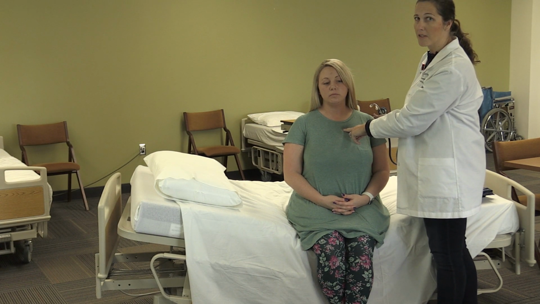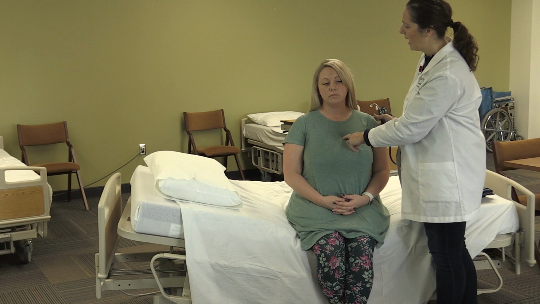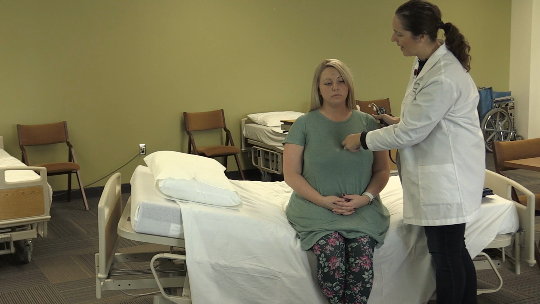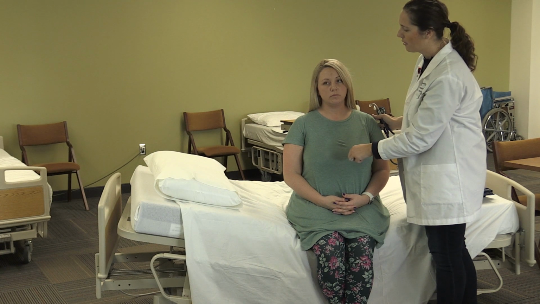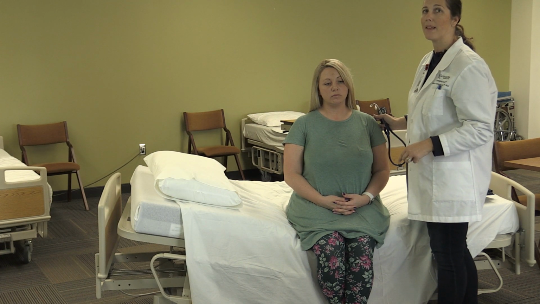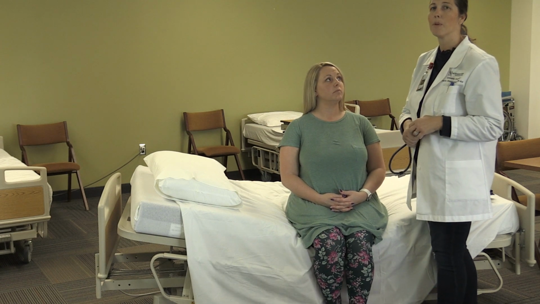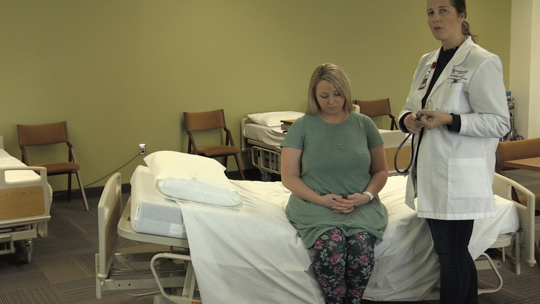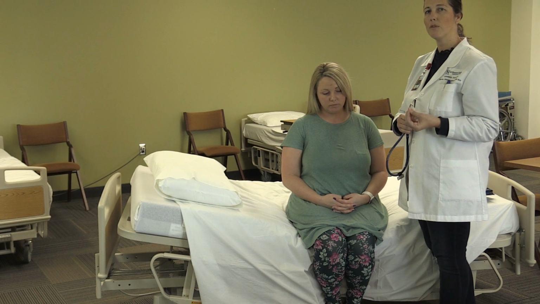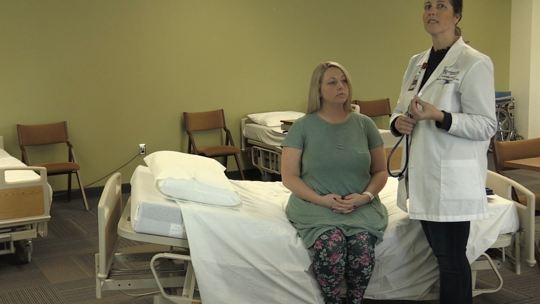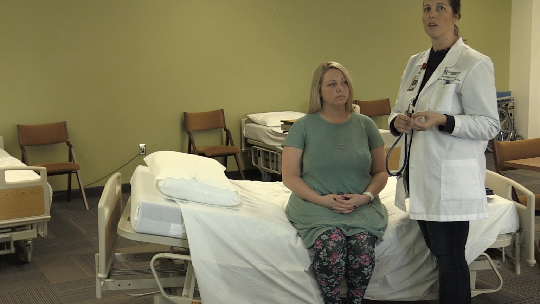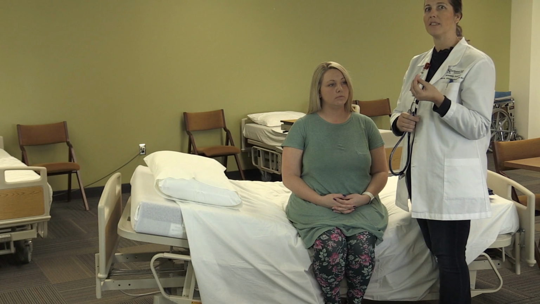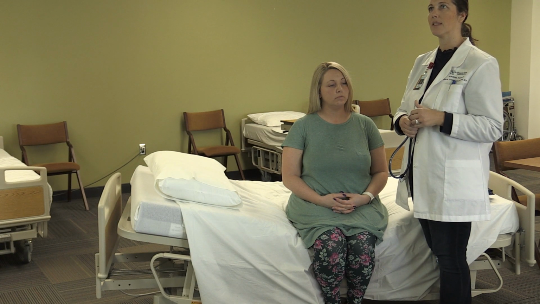The third intercostal space traveling down the sternum is Erb's point, and then the fourth intercostal space down is the tricuspid landmark, and then the fifth intercostal space down mid-clavicular would be the mitral. That is the point of maximum impulse. So when you hear the tricuspid and the mitral valves closing, you're hearing that S1 sound, that lub sound. When the aortic and the pulmonic valves close, you're hearing that S2 sound, or that dub sound. So that lub dub is what you're listening for.